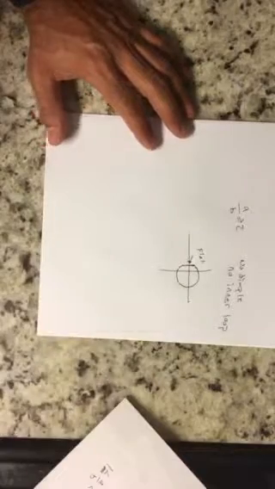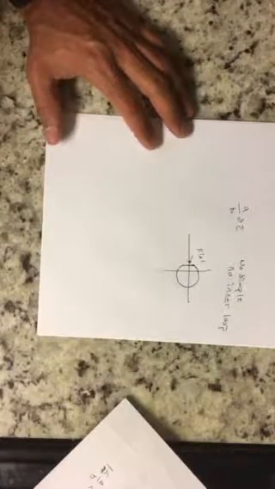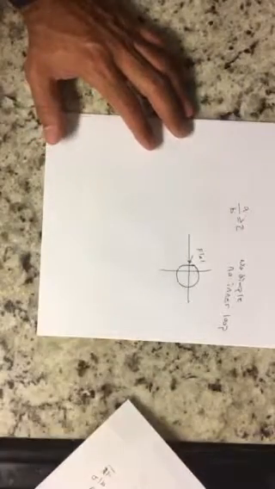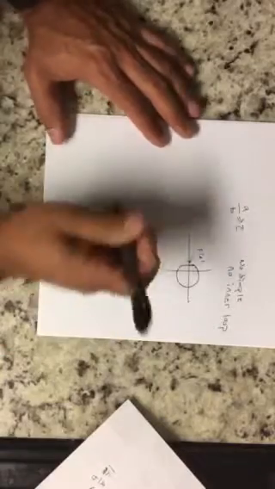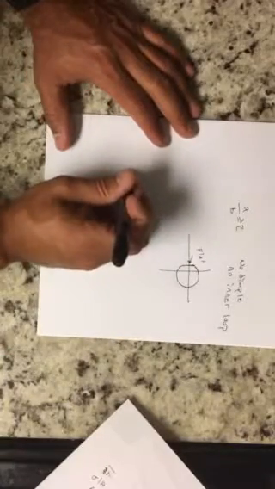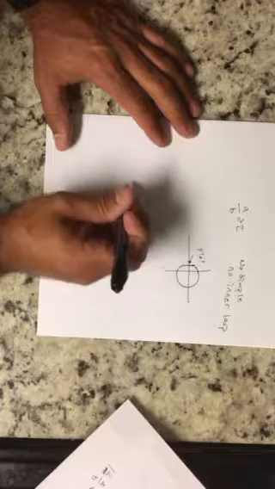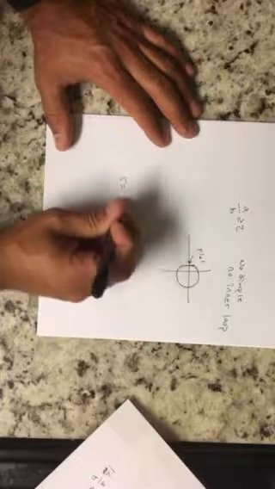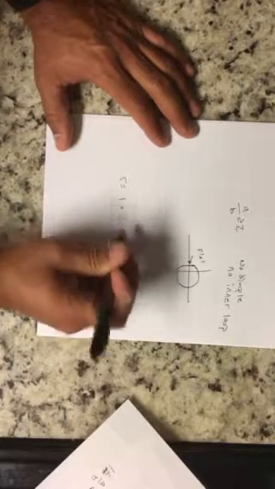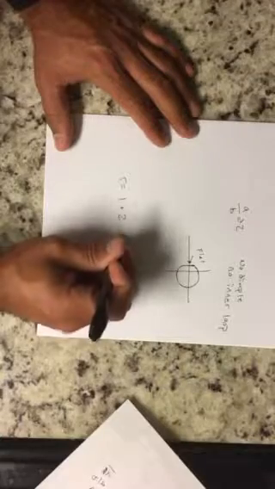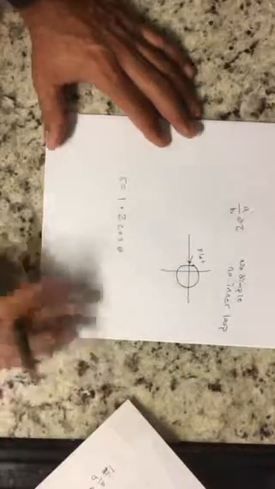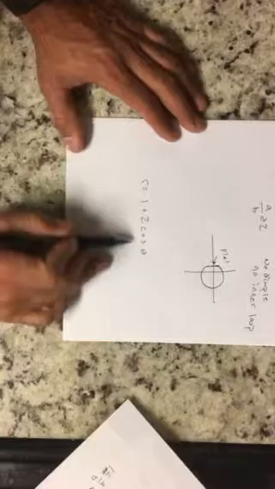So we're going to look at those and try to determine what is what based off of the equation. If it gives me something like r equals 1 plus 2 cosine of theta, I'm in that right form.